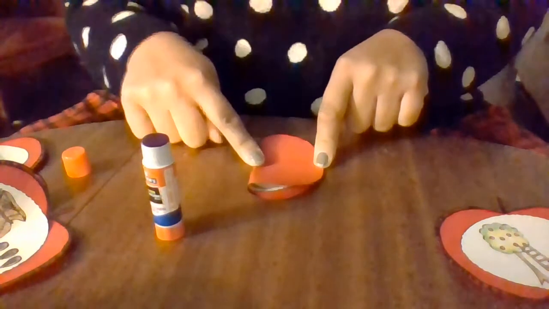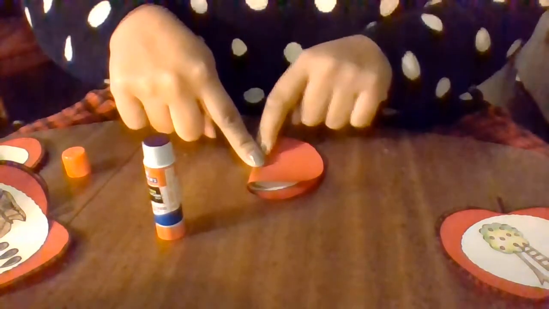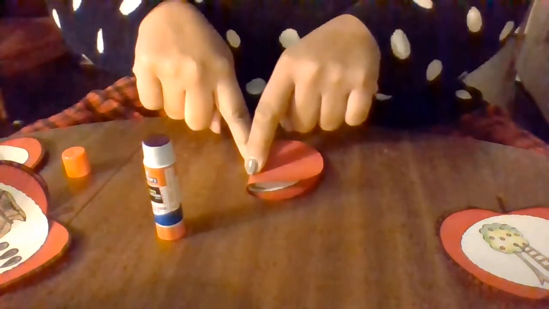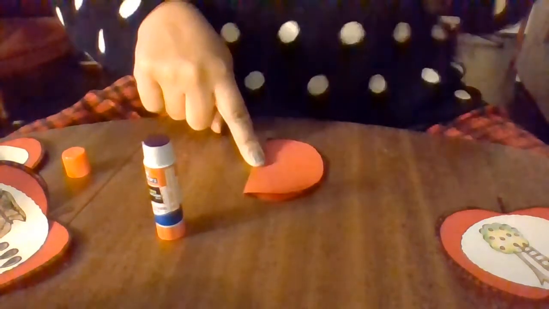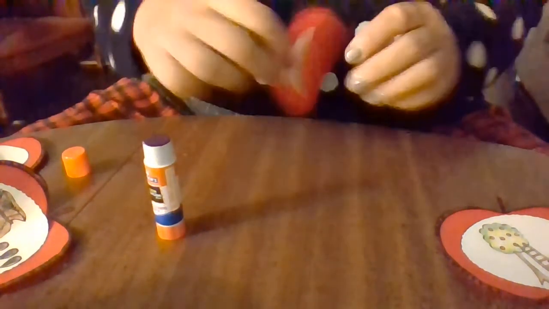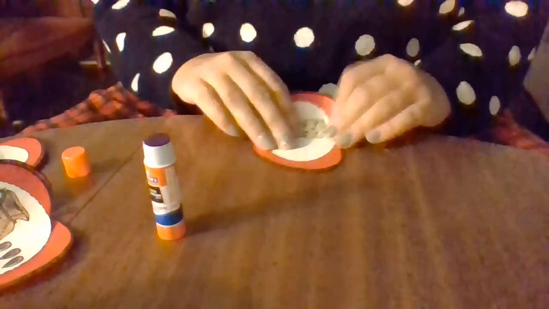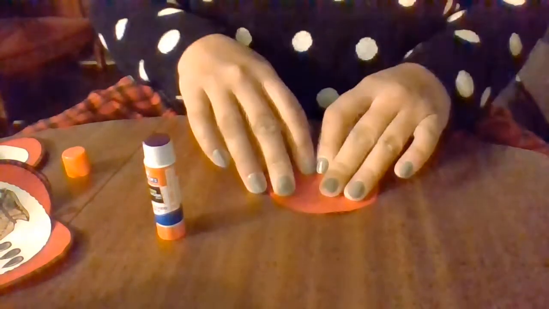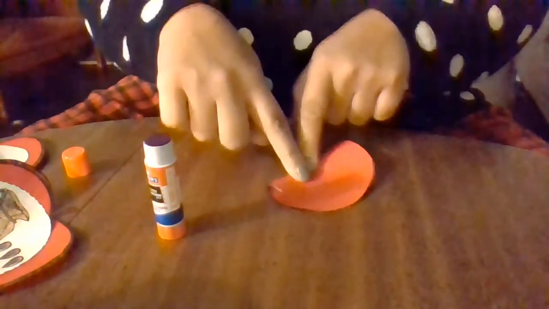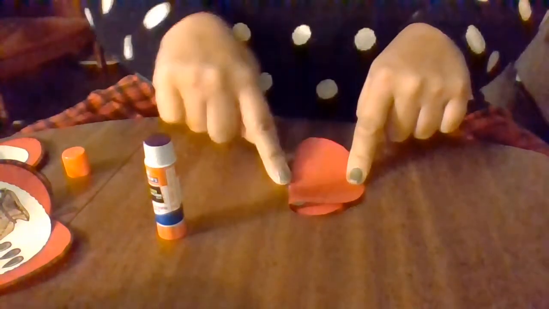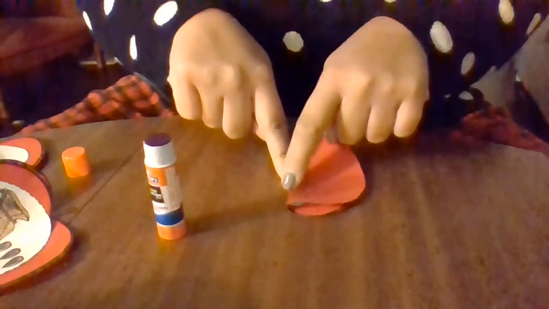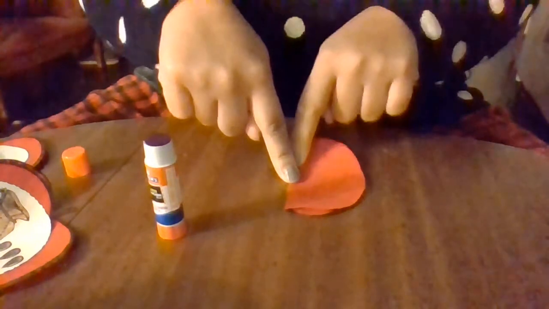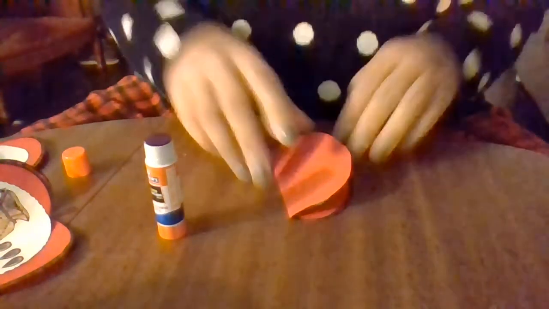Slide your finger. Pick up and crease it. When I crease it, I just slide it down the paper. Okay, there's my next one. And my apple tree that has fruit. Fold your paper. Slide. Pick up. Crease.